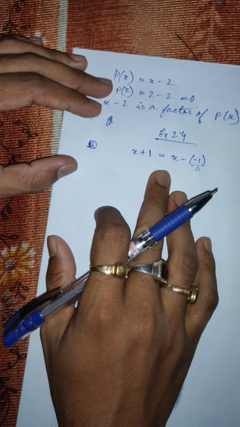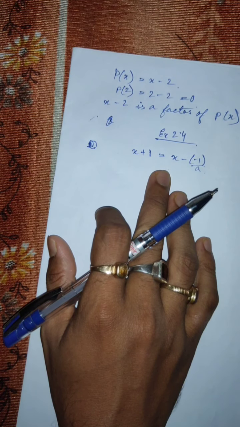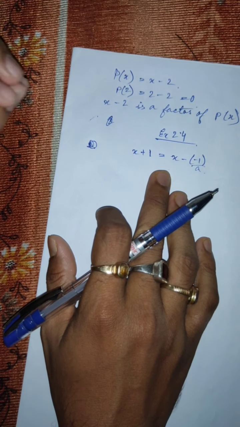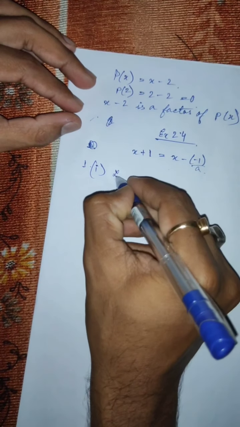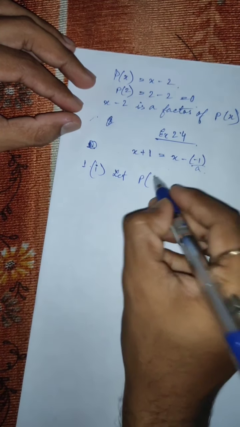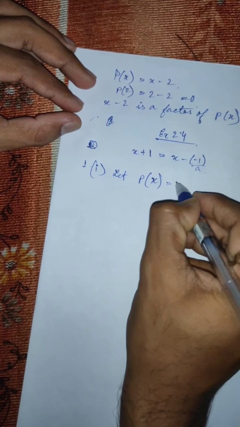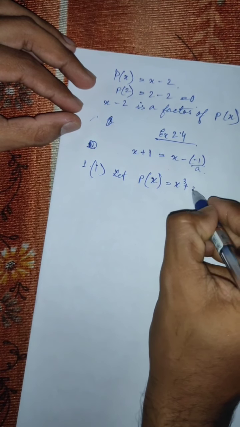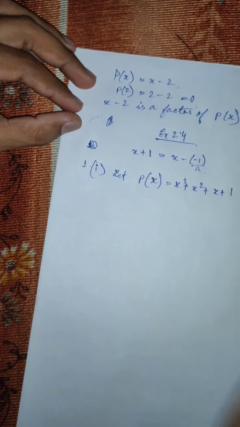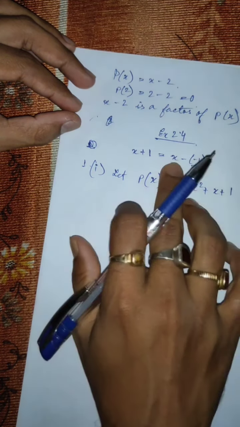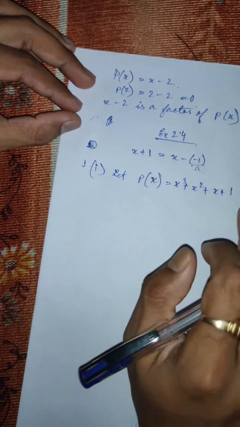Now we have to check. So we shall find p(a) in each case. Let's do number 1. Let us consider the polynomial p(x) equal to x cube plus x square plus x plus 1. Now we have to check if x plus 1 is a factor of this or not.